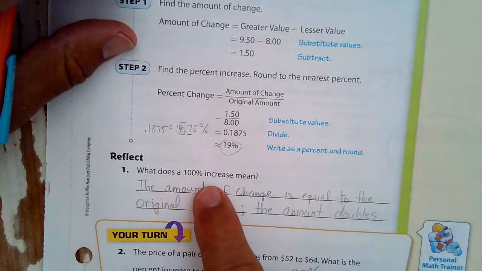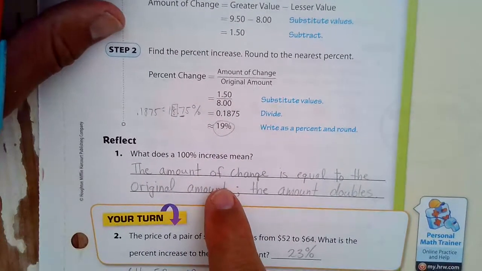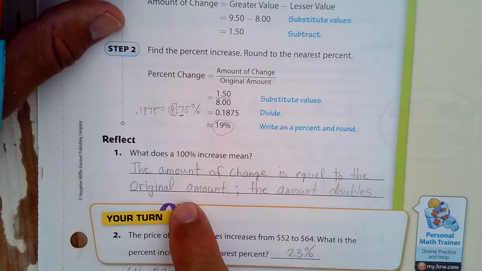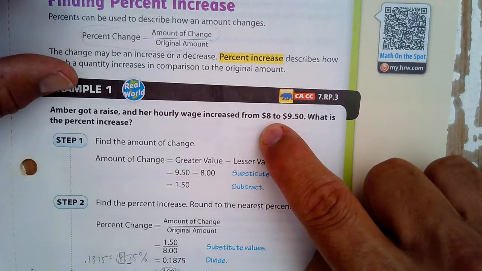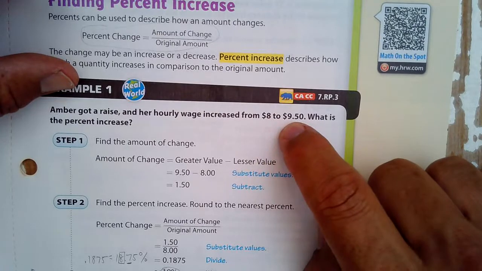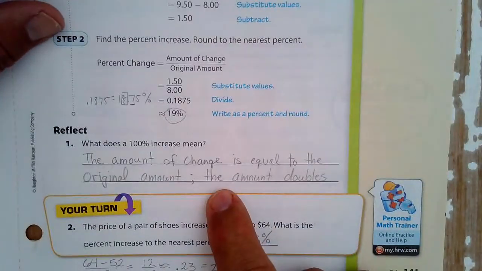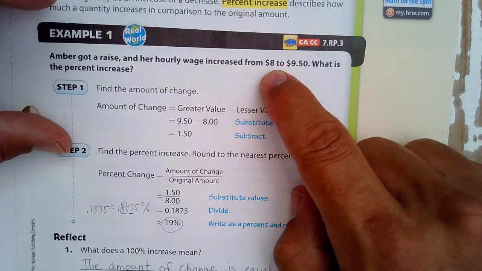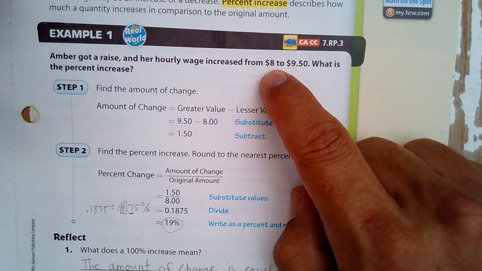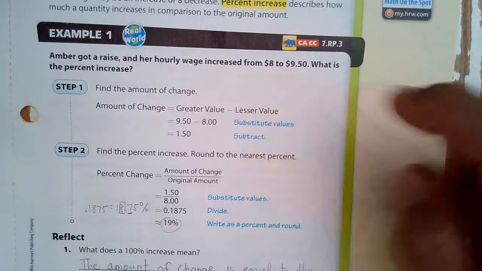What does 100% increase mean? Well, it means that you've changed it by an amount equal to the original amount. So here, 100% change would mean we've increased it a full $8, not just $1.50. That would be 100% change. So it also could mean that the amount doubles. So if we start at $8, we increase it by 100%. That's another $8. We've gone up to $16, which is double the size of 8.